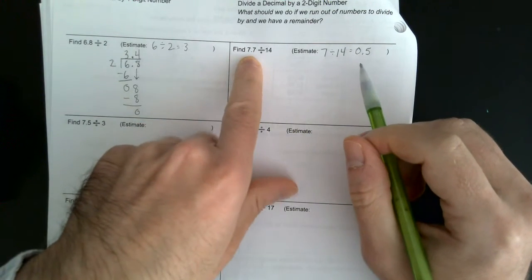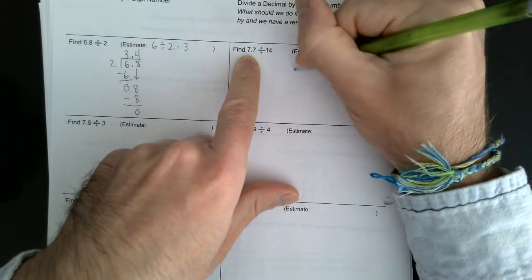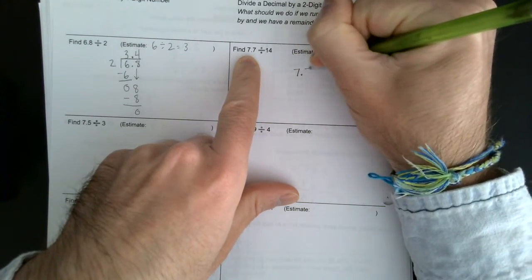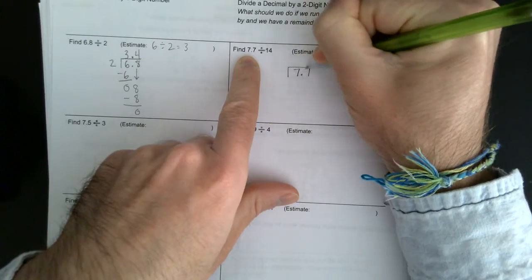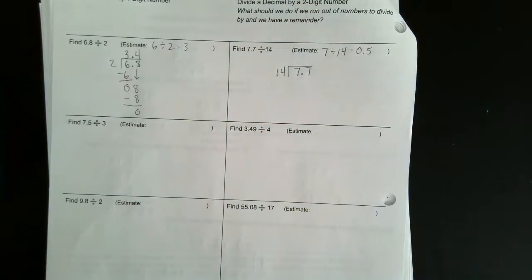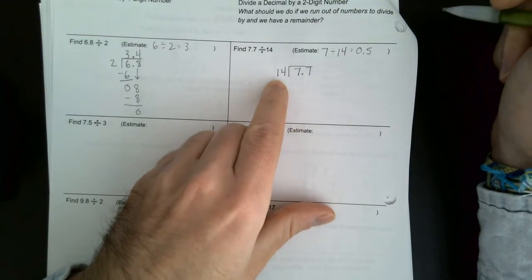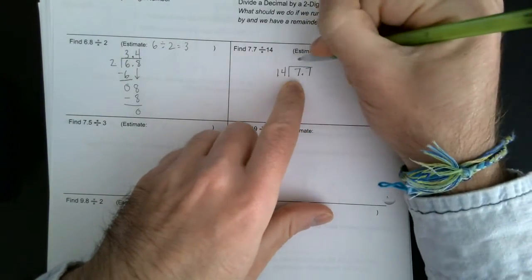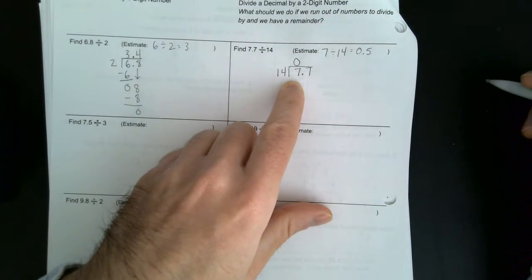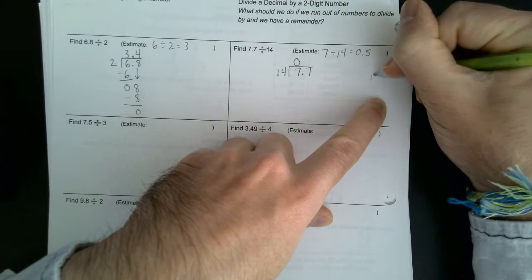So even though this number is less than 14, 7 7/10 is going in that dividend. Something big's going to happen here, I think. Something really important. Let's see what happens. So we're thinking our answer is going to be around a half. Might be a little bit more. We'll see. 14 goes into 7 no times. 14 goes into 77. I think it's around 5.